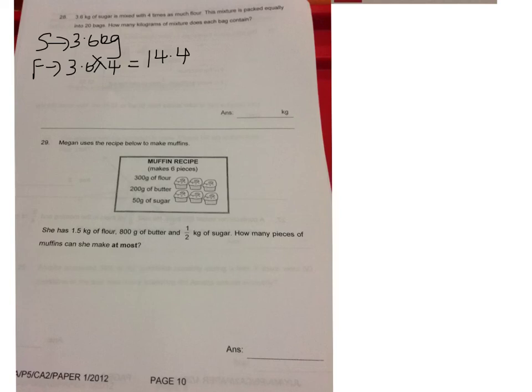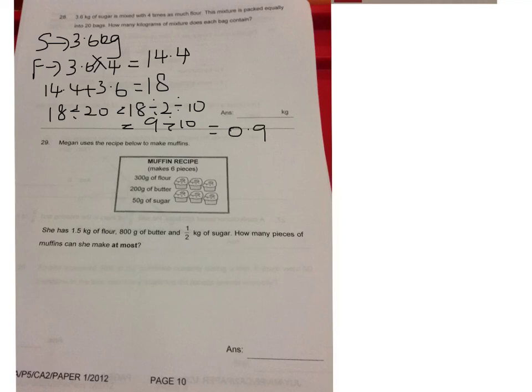So you add together 14.4 plus 3.6, which gives us 18. 18 divided by 20 is the same as 18 divided by 2 divided by 10, the same as 9 divided by 10, which will give me 0.9. So question 28, my answer is 0.9.